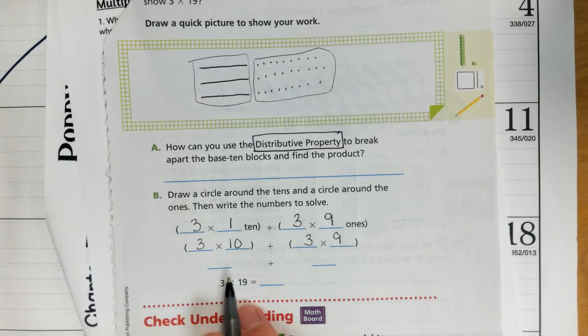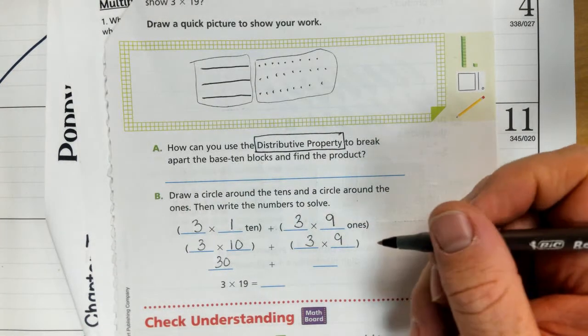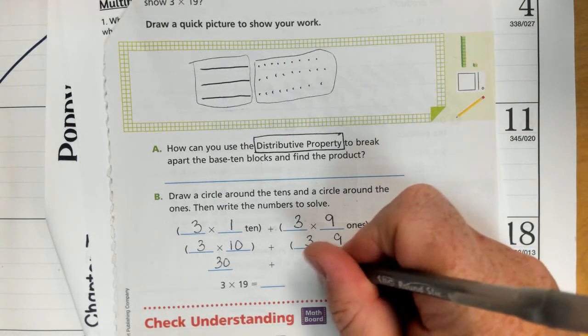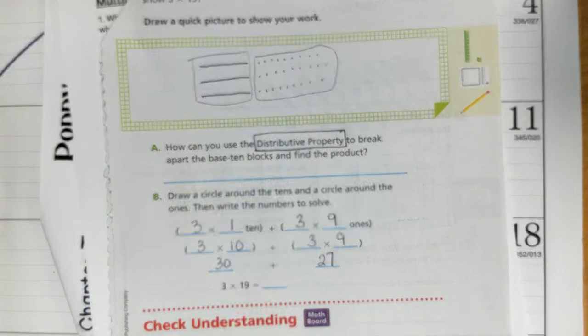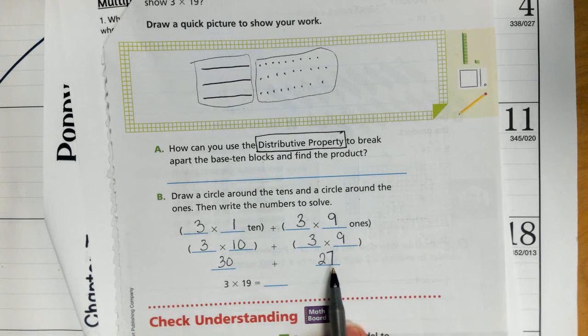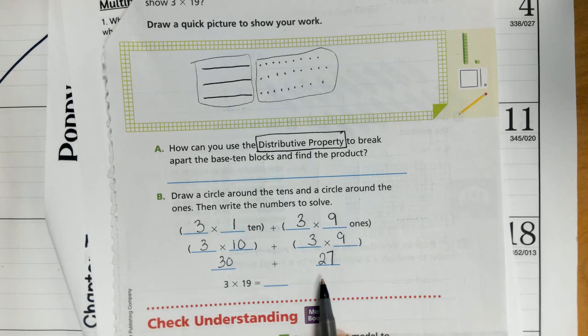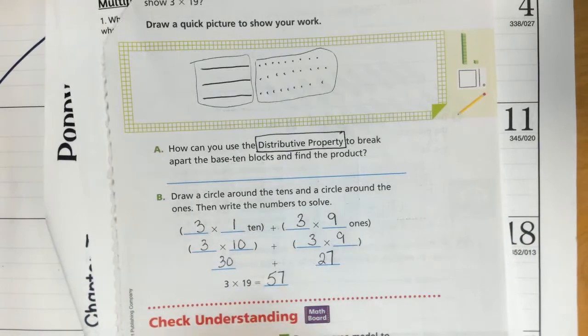And my two partial products would be my answers, 30 and 27, right? 30 plus 27. And my answer for 3 times 19 is what I get when I add these two numbers together. 57. Very good.